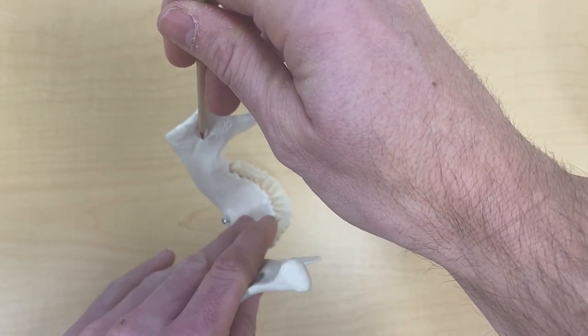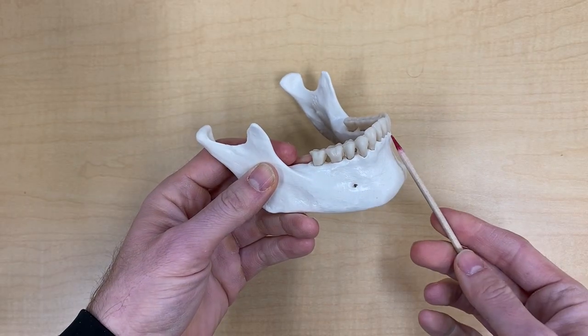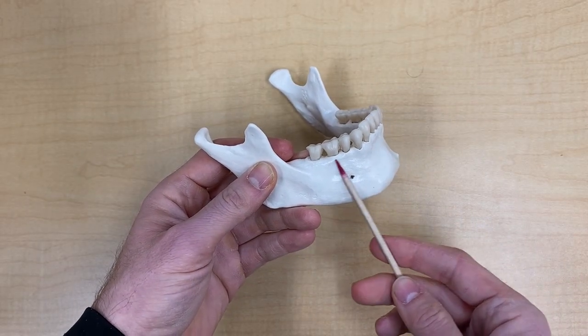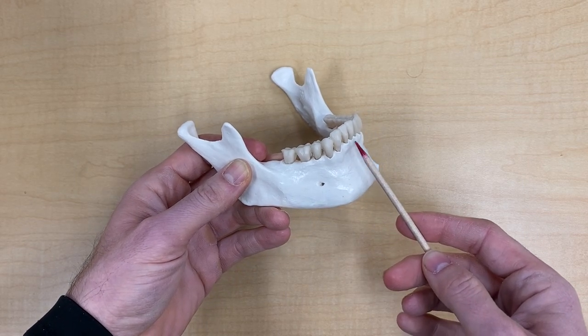and then this one is the mandibular foramen back here. The sockets right here, those would be those alveolar processes, or individual ones would be alveolar process.